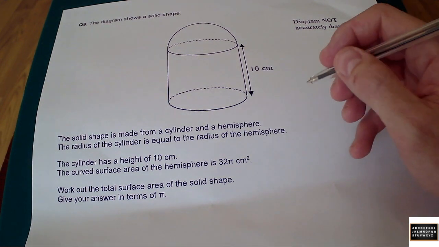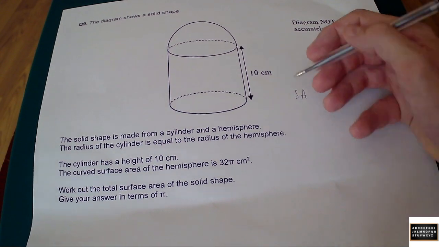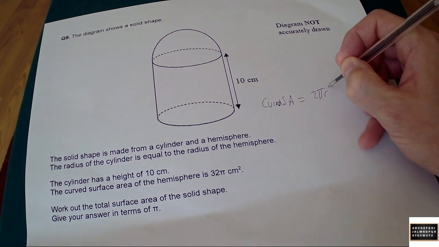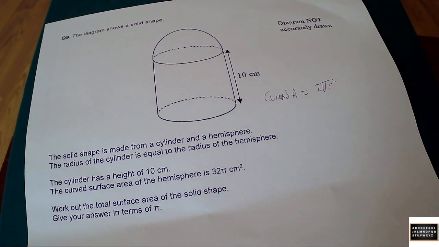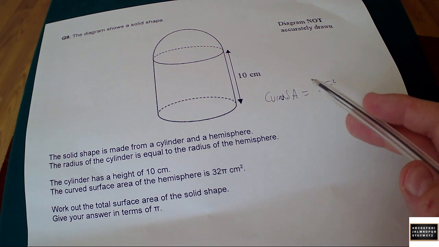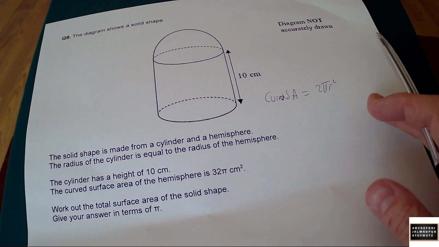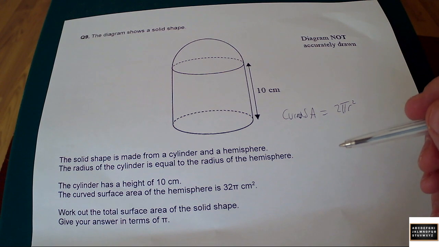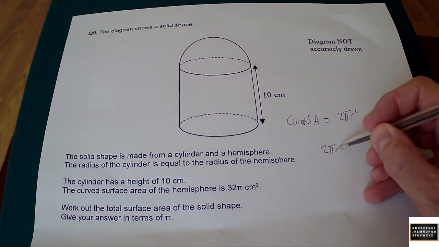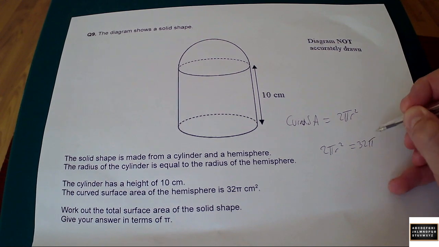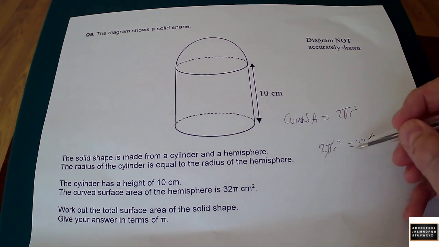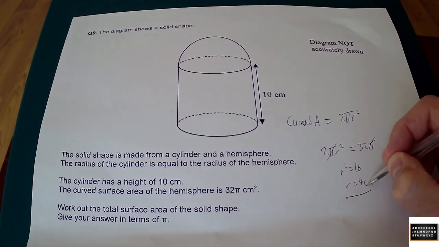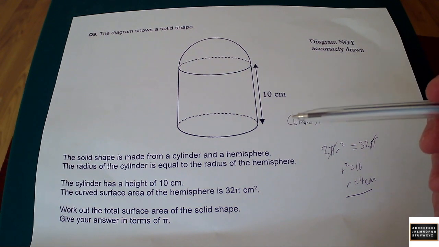Because it's a hemisphere, this curved surface area here, this bit they're talking about, will be 2 pi r squared. Because we know the surface area of a sphere in general is 4 pi r squared, so the curved surface area of the hemisphere would be 2 pi r squared. So that's helpful for us to start with. We're told in the question that 2 pi r squared is 32 pi. The 2 pi's will cancel, leaving r squared as 16, so r is 4 centimeters. You can work that out really quickly.